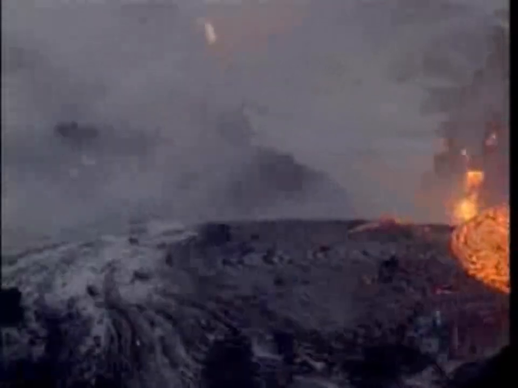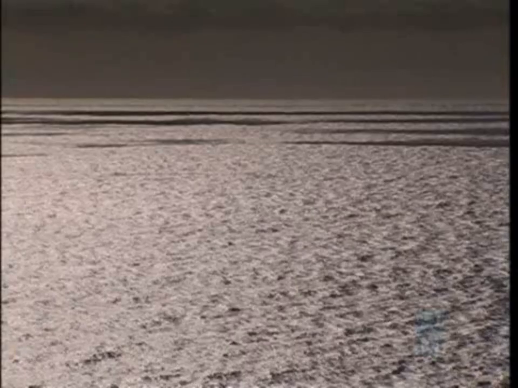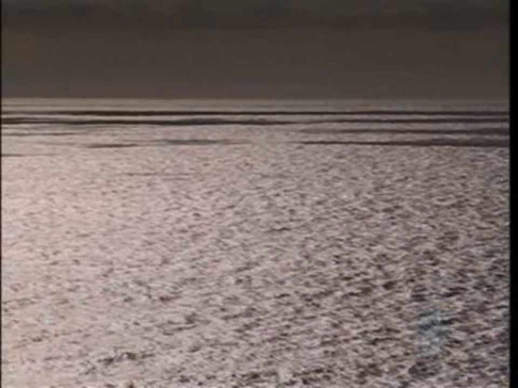4 billion years ago, the hail of meteorites and debris from space has finally eased. The planet is cooling at last after the catastrophic collision which formed the moon. Liquid water has made oceans, but there is no life.